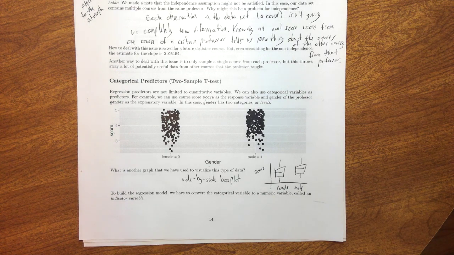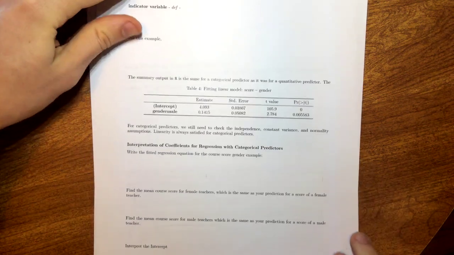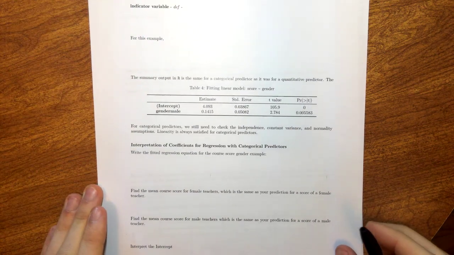And in order to build this regression model, we're going to have to convert this categorical variable of female and male to a numeric variable. You might take a second to pause the video and ask yourself, well, why would we have to do that?